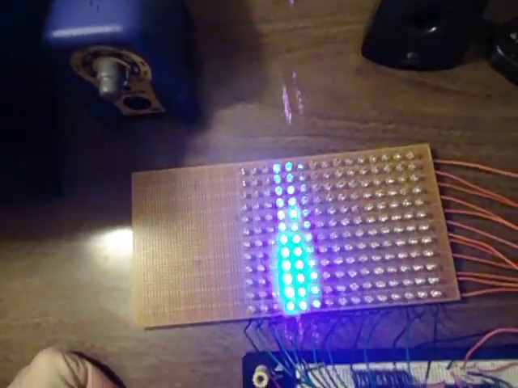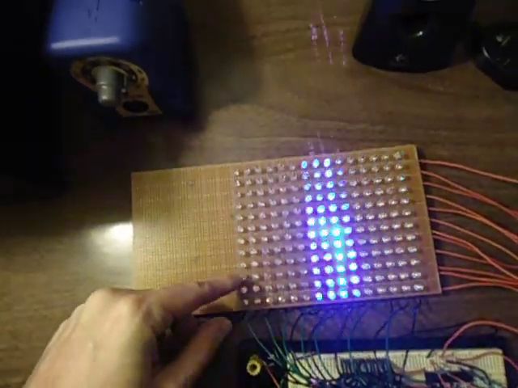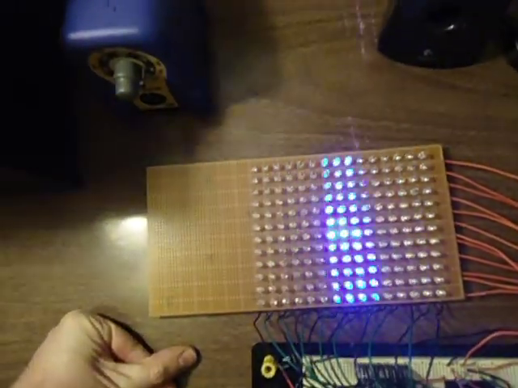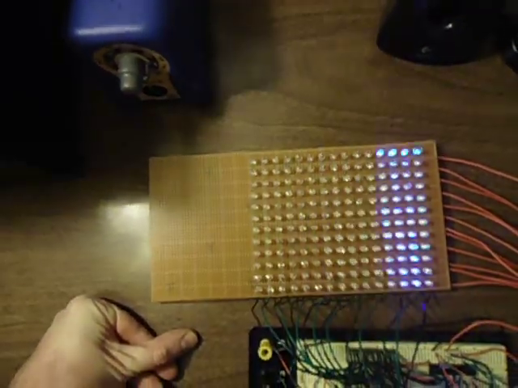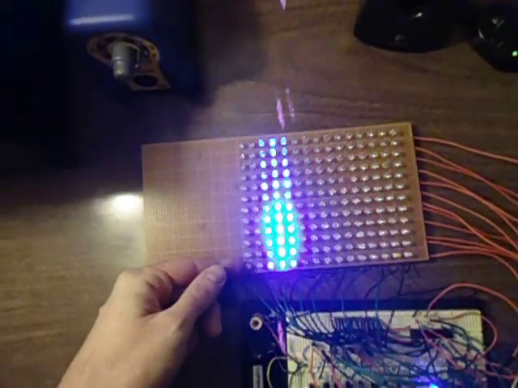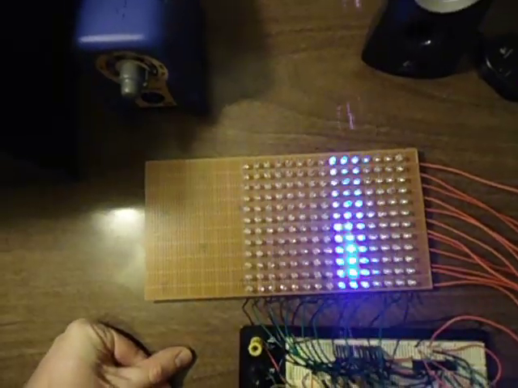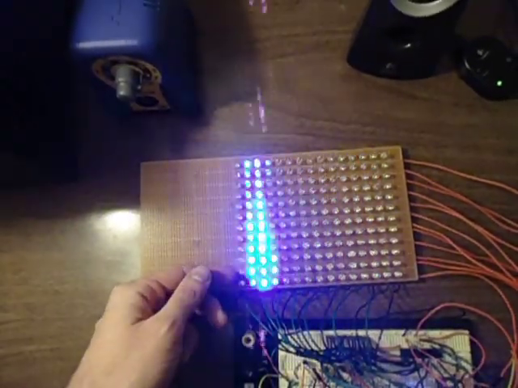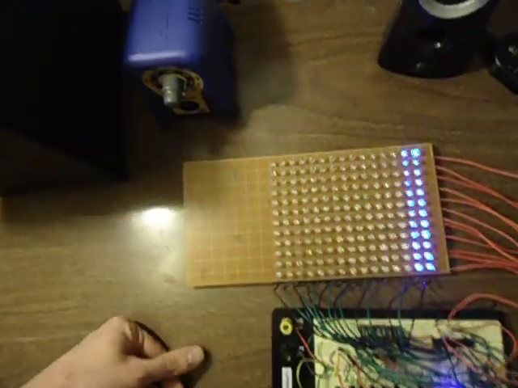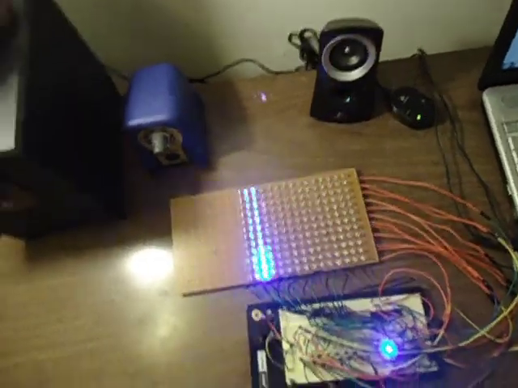I'm multiplexing this array in the standard method, where each row is individually selected and the refresh rate is fast enough that persistence of vision makes it appear that the entire array is on at any given time. But in reality, one row is selected, the LEDs that I want to turn on are turned on, then it turns off the first one, goes to the next, then the next, and the next, and it updates so quickly that the entire array looks like it's always on.